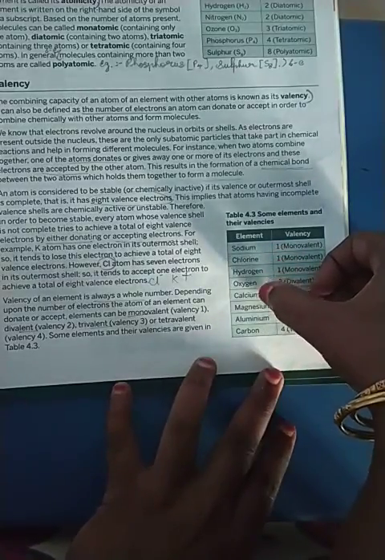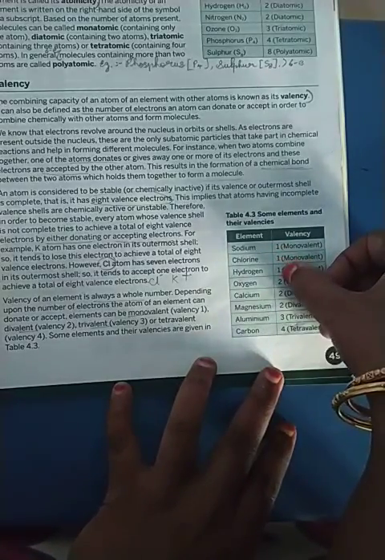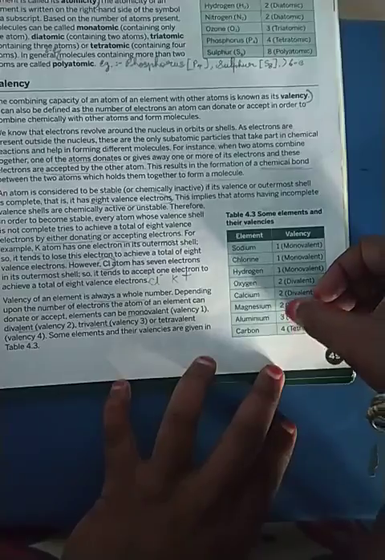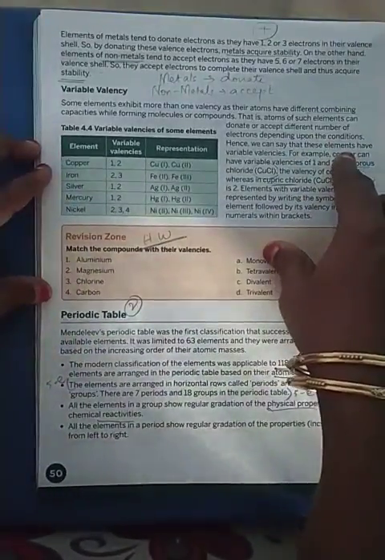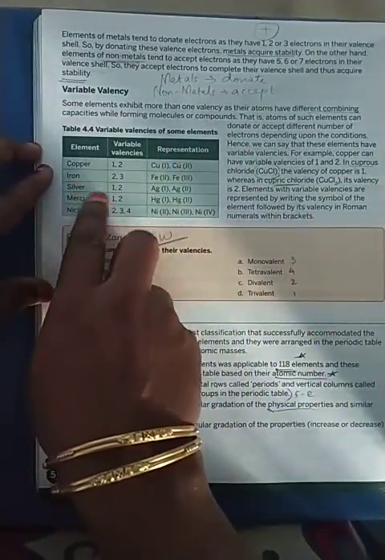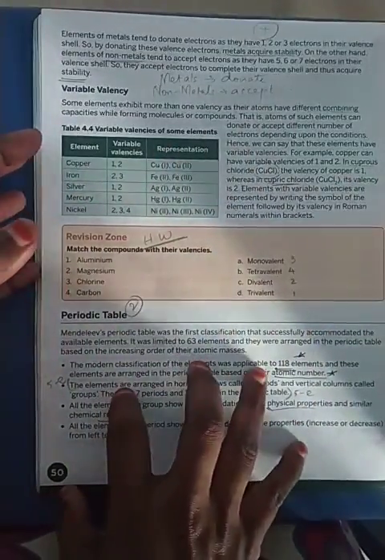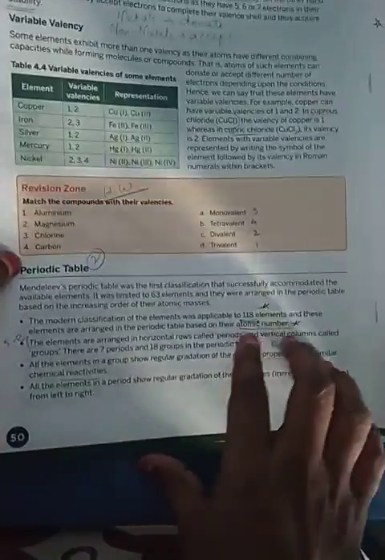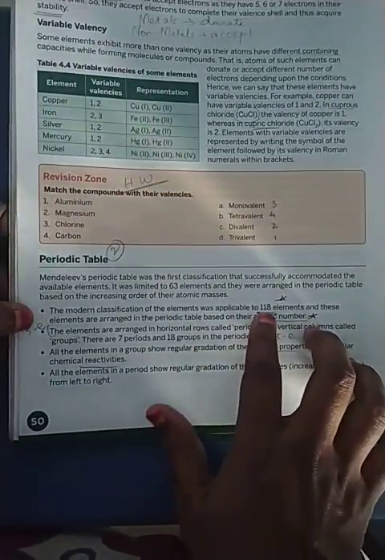Sodium, chlorine, hydrogen are monovalent. Oxygen, calcium, magnesium will all have divalent properties. And then aluminium will have 3, carbon will have 4. These are all the valencies. Then coming to the variable valencies, there are certain elements which will have variable valencies like copper, iron, silver, mercury and nickel.